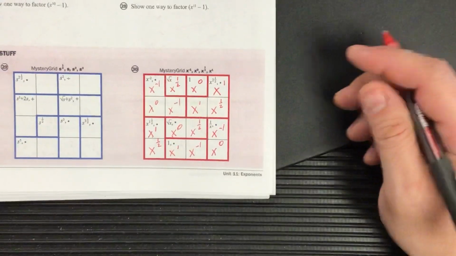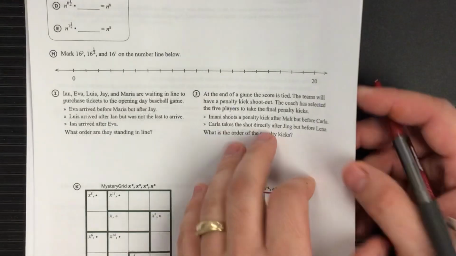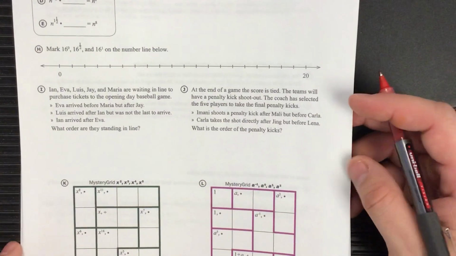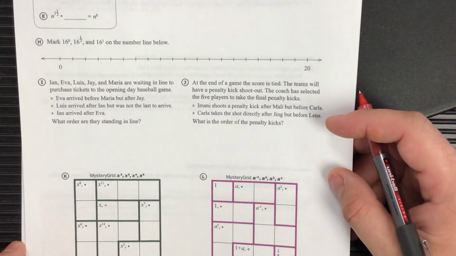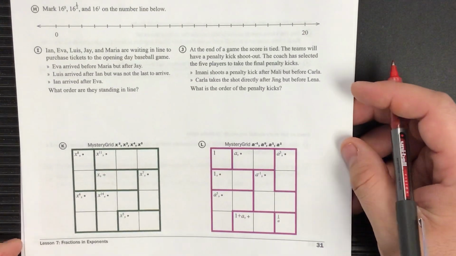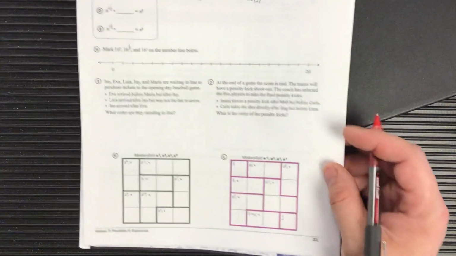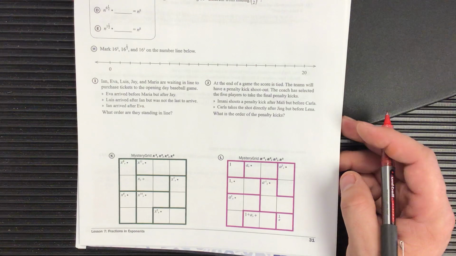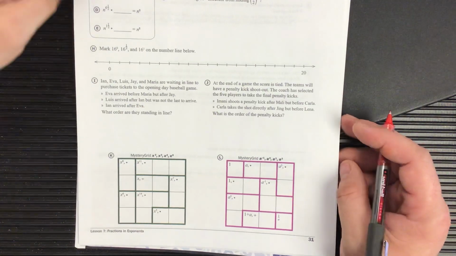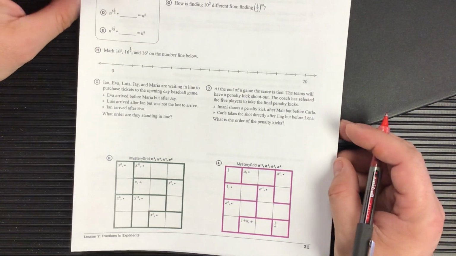So let's get a little trickier, but they are all the same as what we've already done. So the final lesson here, page 31, should be pretty self-explanatory. Go ahead, A through L. I think you can handle all that today.